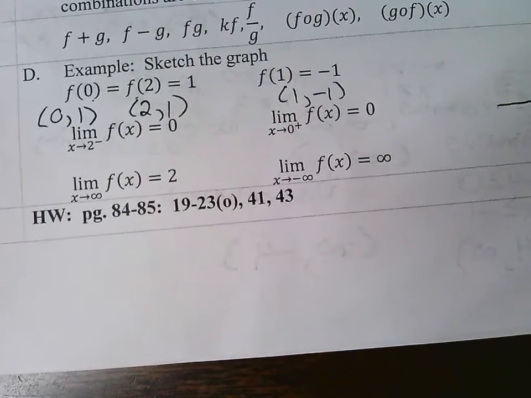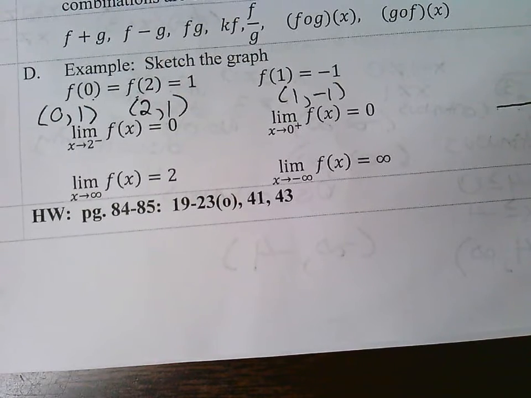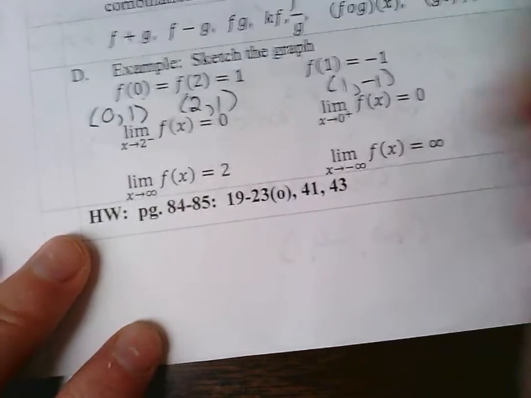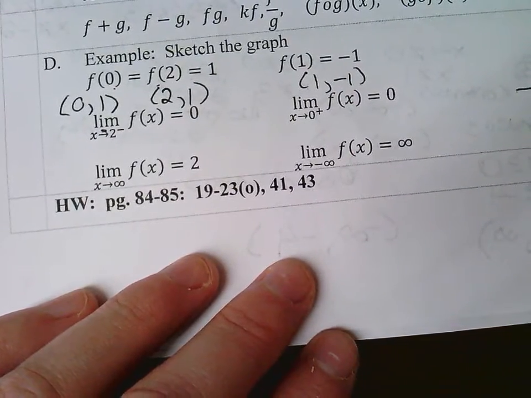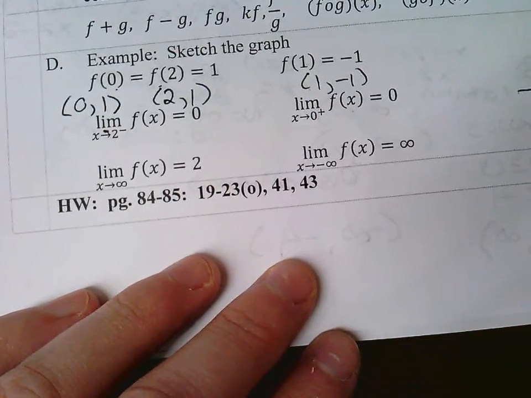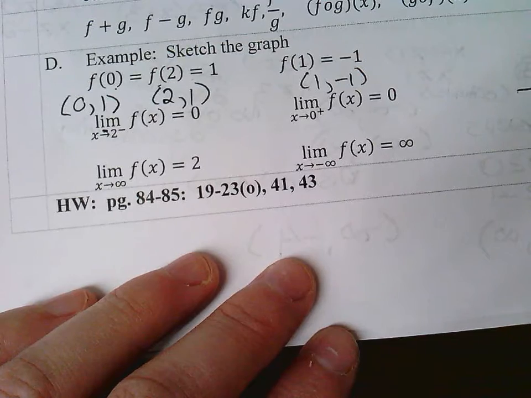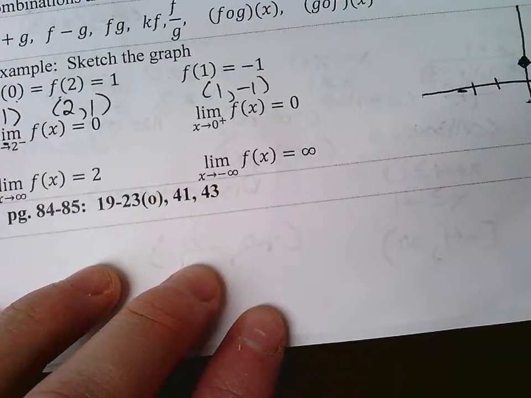So here's 2, left of 2, 0. Yes, I'm pretty sure that's supposed to be negative 2. Let's make that a negative 2. So the limit as x approaches negative 2 from the left, that's going to be 0. The limit as x approaches 0 on the right-hand side is going to be 0.